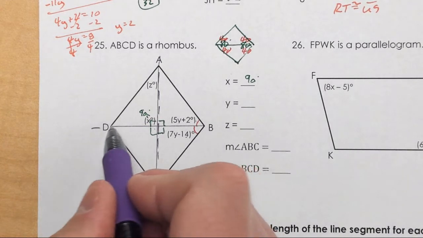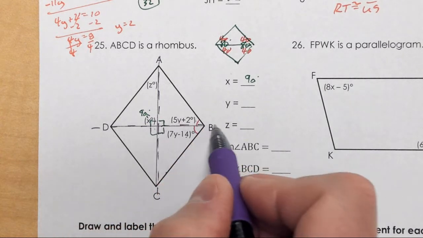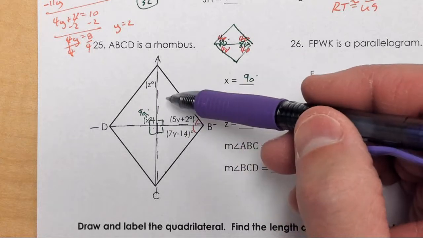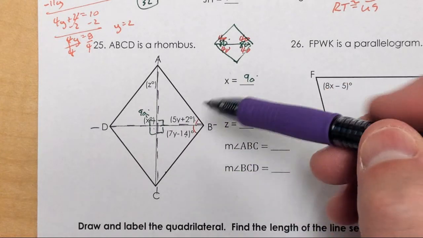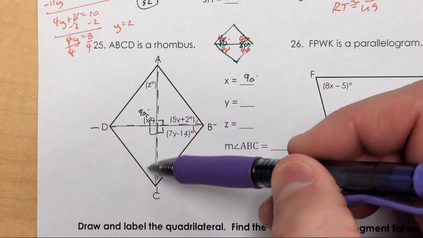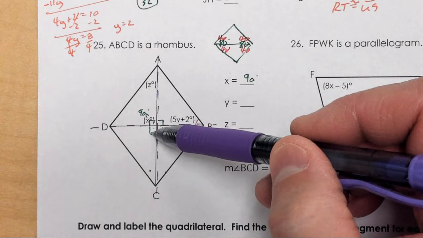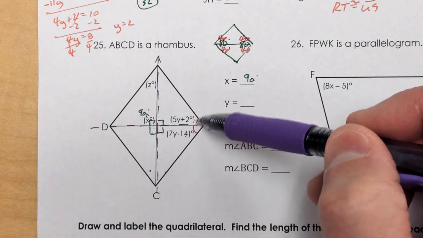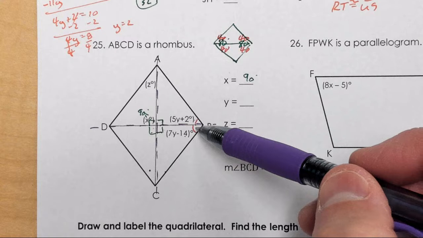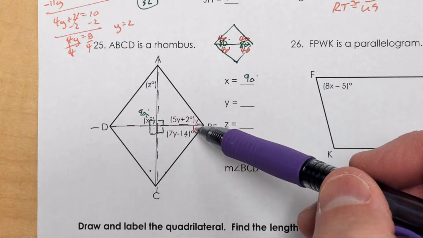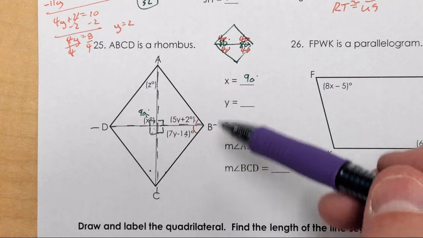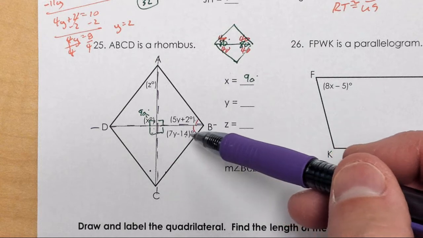Well, there's another line of symmetry here in a rhombus. It's the other diagonal, and that means the top half of the rhombus and the bottom half would match up. So again, Z and this angle would be the same. These are both 90, both 90. These two would be the same as well. So again, you can either look at the diagonals bisect opposite angles or remember the lines of symmetry to understand how we solve for y here.